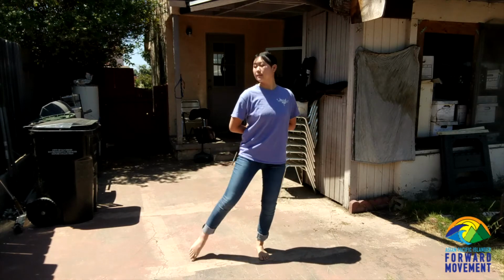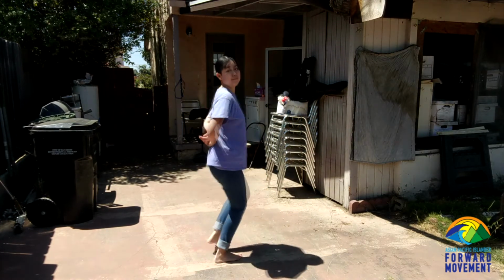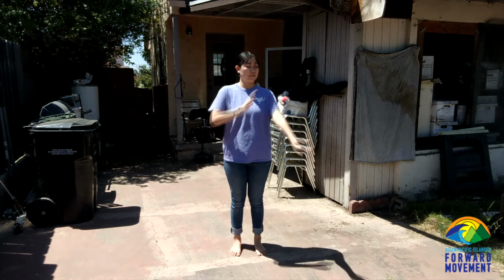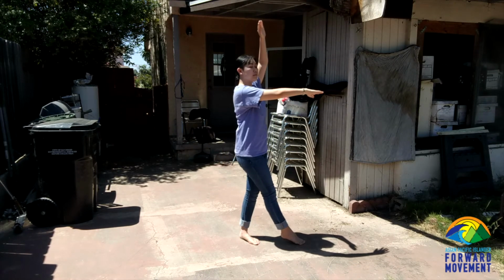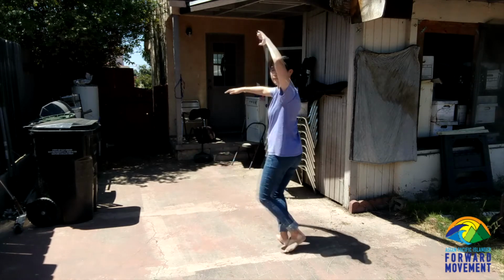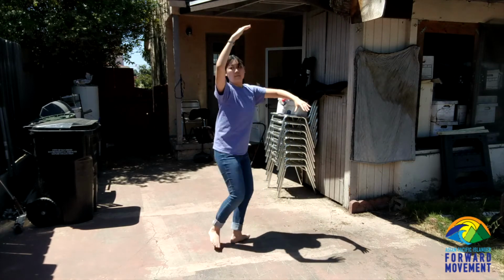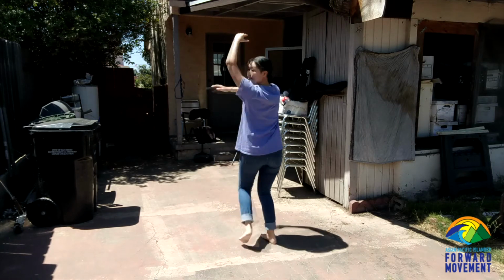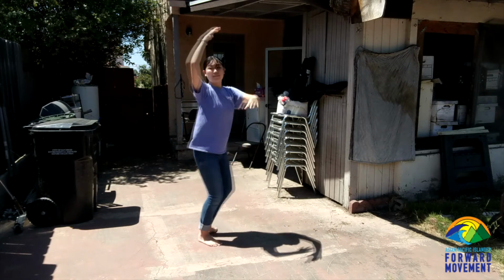Again, we're crossing, open, and turning. Cross, open, turn, step out. Now adding in our arms, remember to set your cubrado. Cross, open, turn, then switch when you step out. Cross, open, turn, and switch.